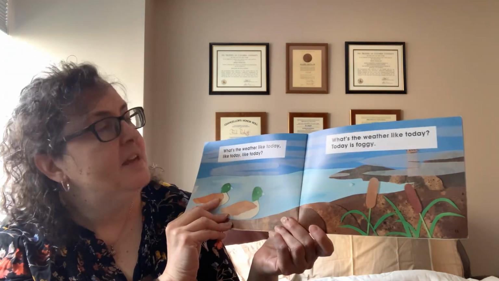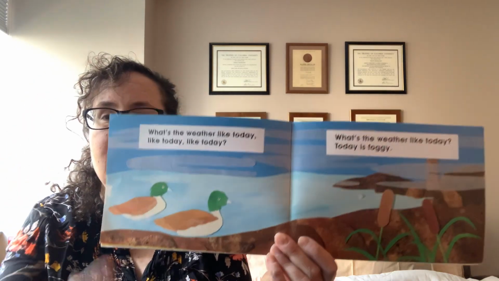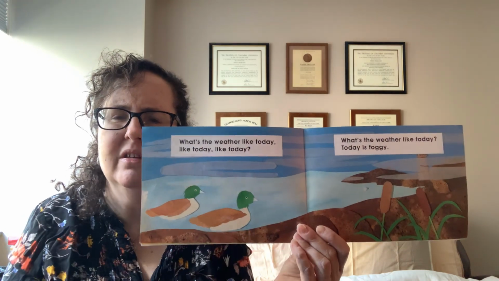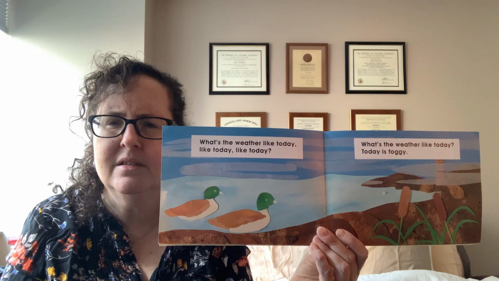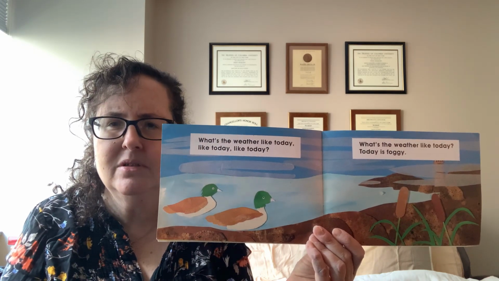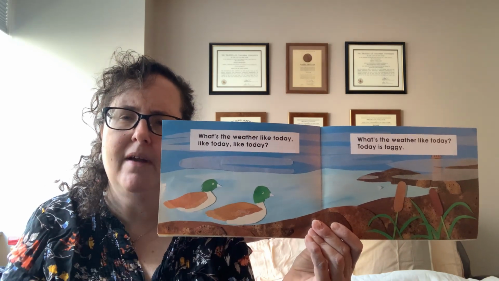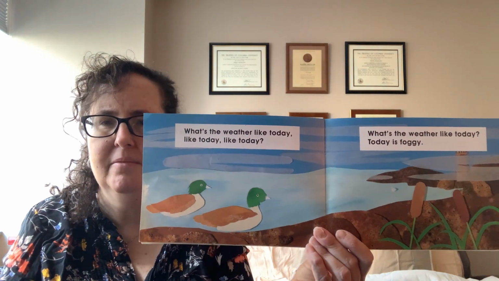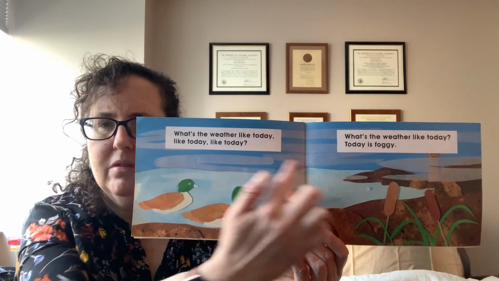What's the weather like today? Well, I see a lot of interesting things going on in the sky. Looks like some kind of white mist. We call that fog. Sometimes low clouds, when they're very low to the ground, become fog. It's a foggy day.